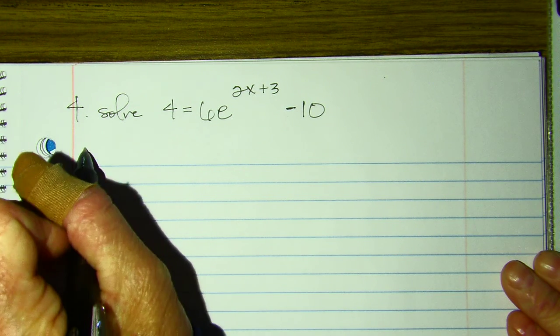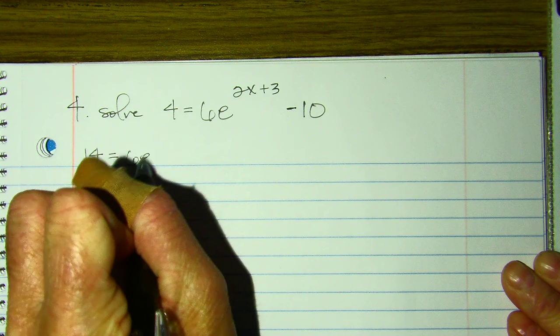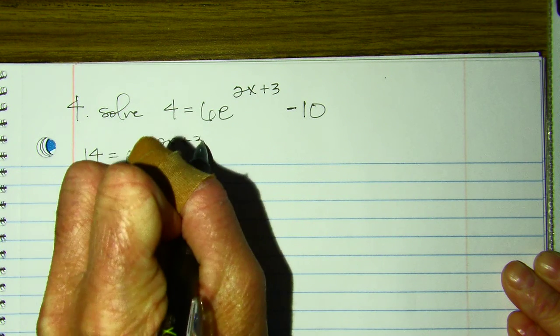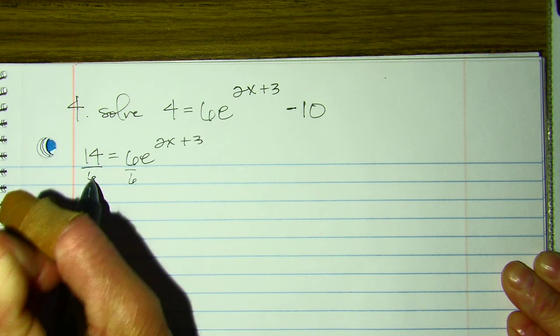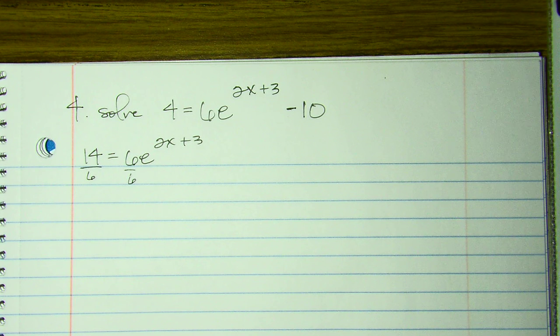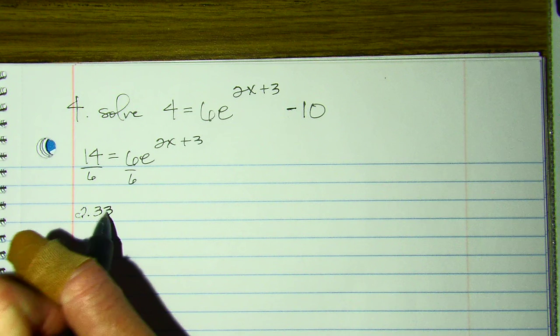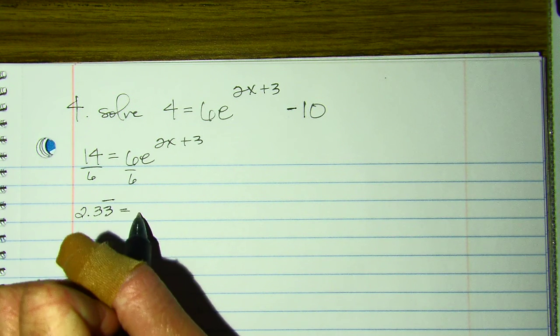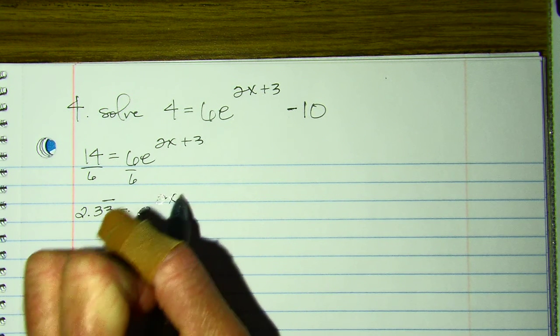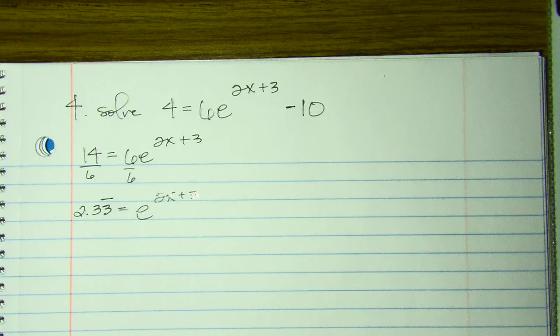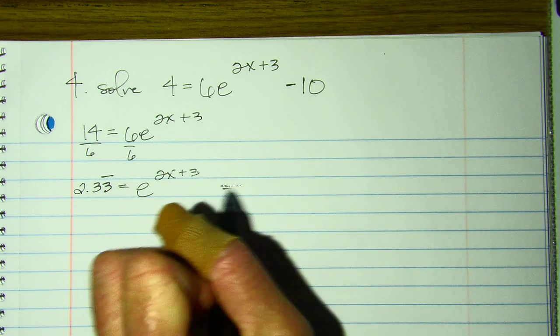So now I have 14 equals 6e to the 2x plus 3. Then I'm going to divide by 6. And so now I have 2.33, and the 3 is repeating, equals e to the 2x plus 3. Now I can rewrite it in its inverse form.